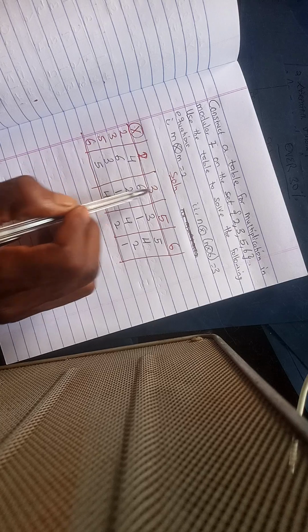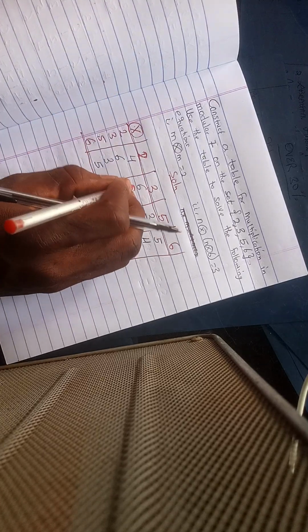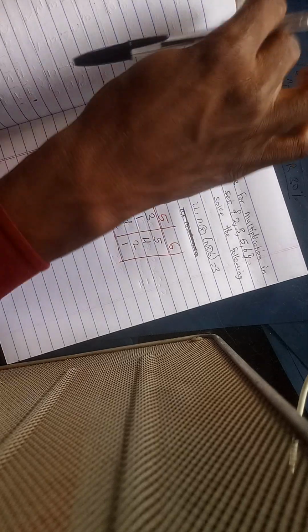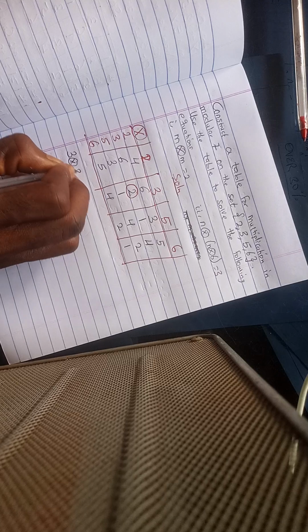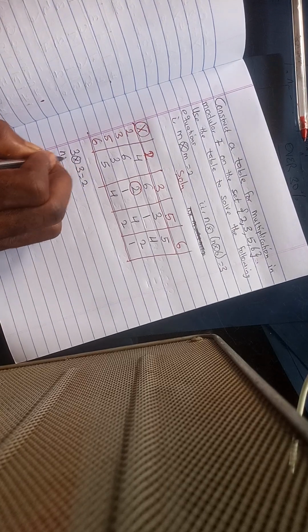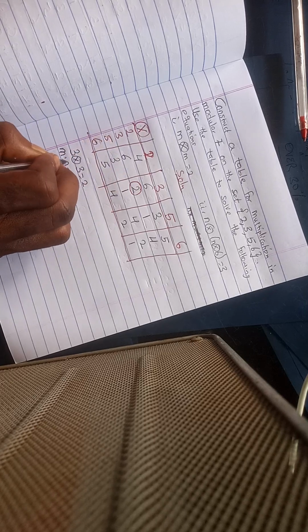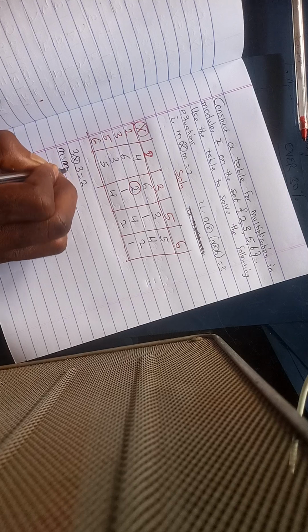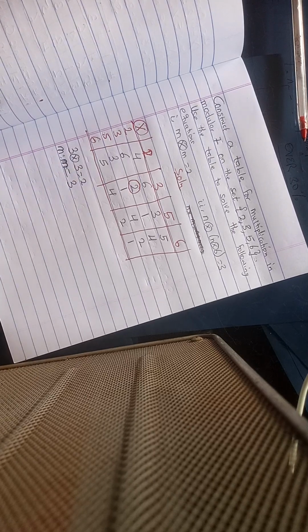So 3 operation 3 will give us 2. So this is the answer. So therefore, 3 operation 3 will give us 2. So to find the true set, n decide that n is equal to, in this case, m. M is equal to 3.